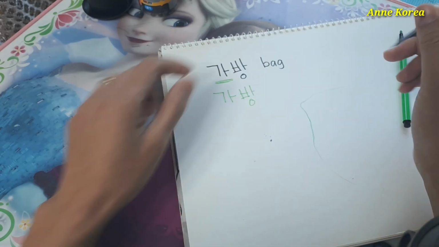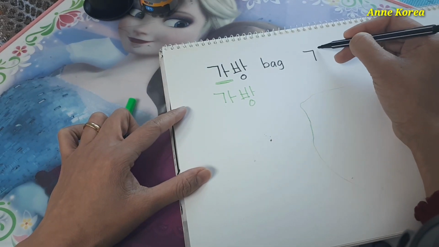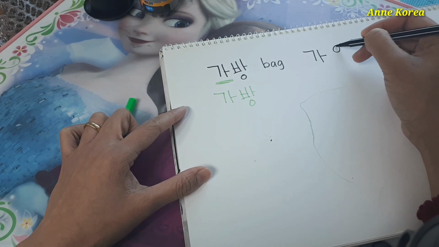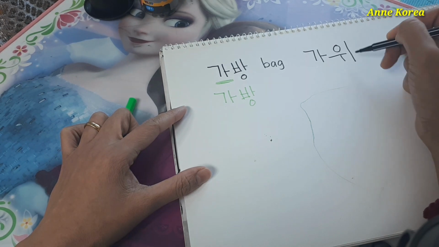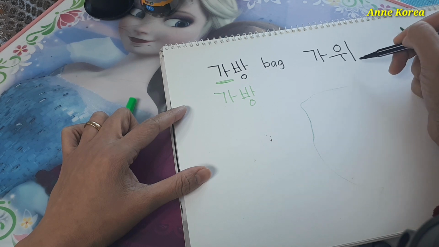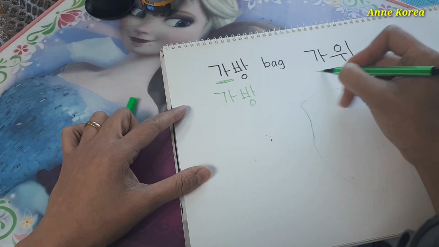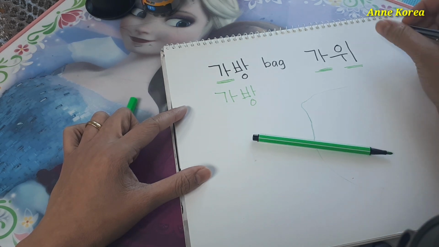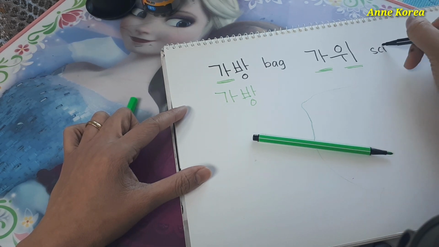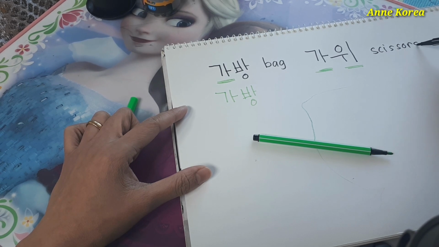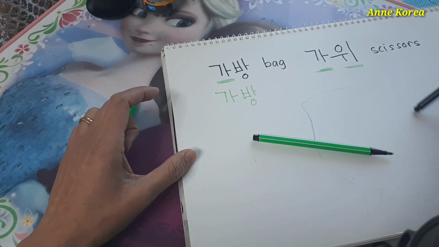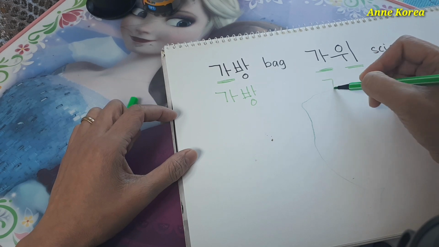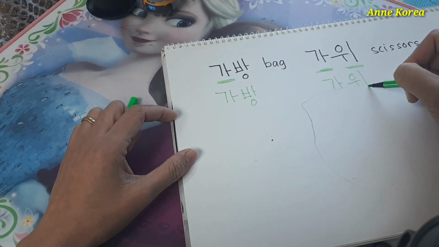Next, we have ka, we. Ka, we. Again, ka, we. So this is the yung gunting, scissors. Ka, we. Again, one more time. Repeat after me. Ka, we.